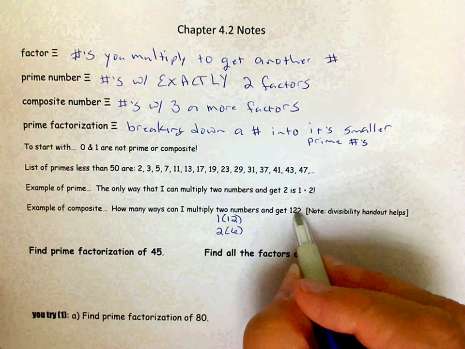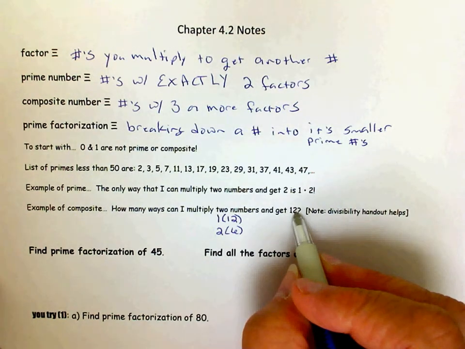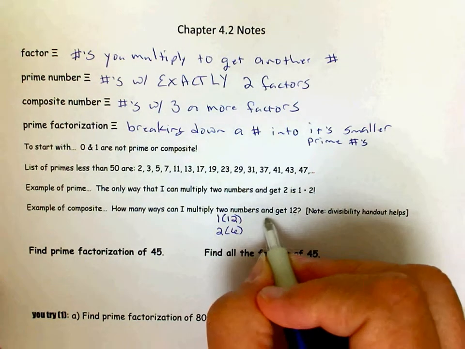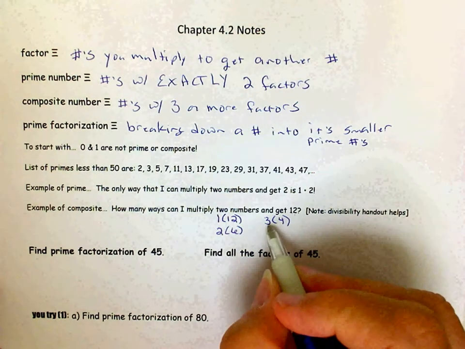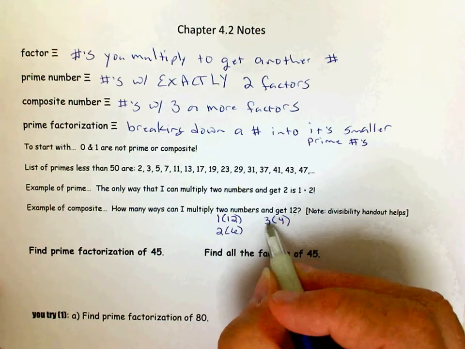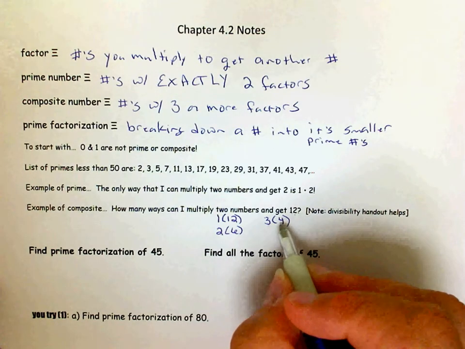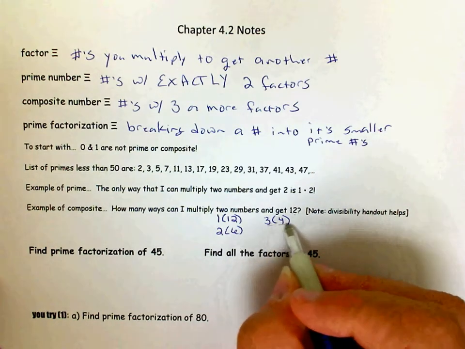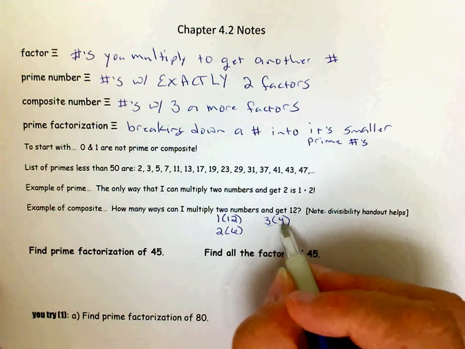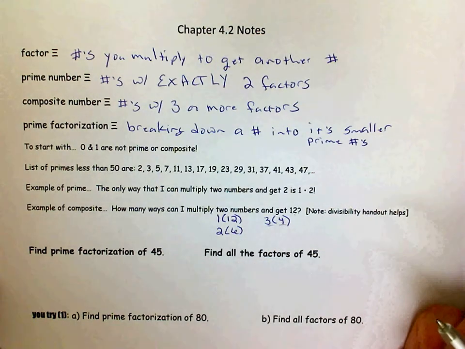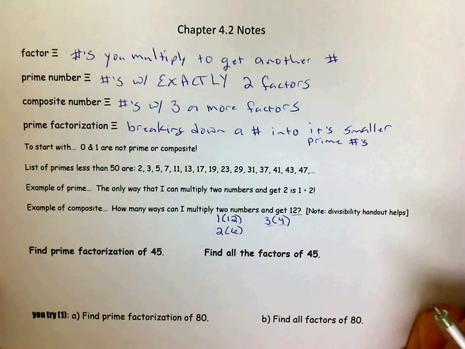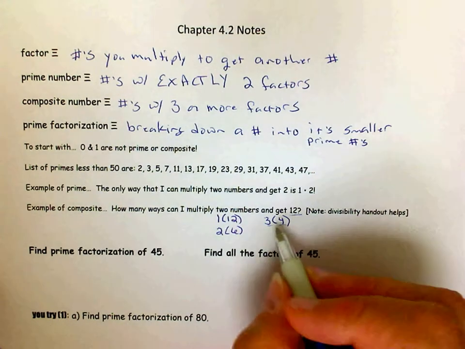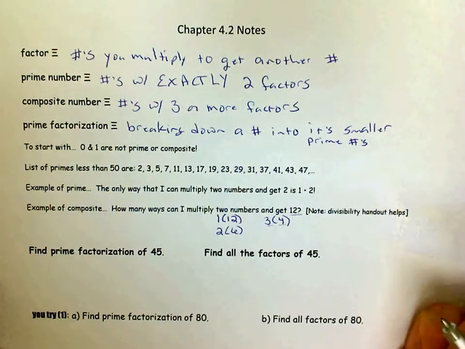Well, 1 plus 2 is 3. So, 3 times 4. As soon as I get to a set of factors that I can't find something between them that multiplies to give this number we're looking at, I'm done. So I don't have to go any further because there's no number between 3 and 4.